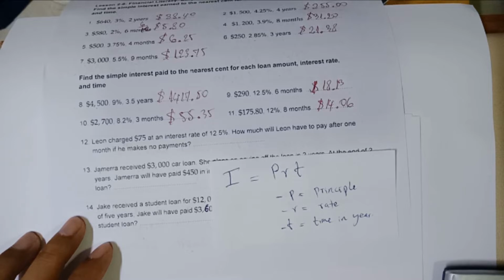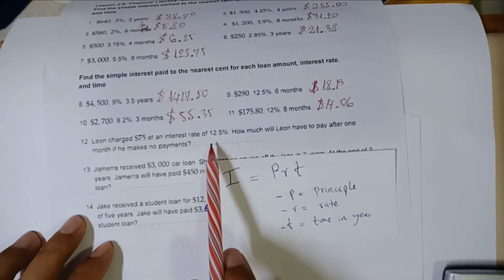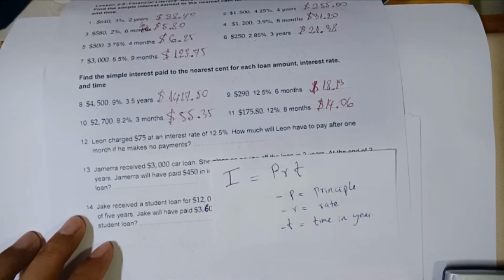after 1 month. So let's multiply this together. You will have 75 multiplied by 0.125, and you multiply this after 1 month.